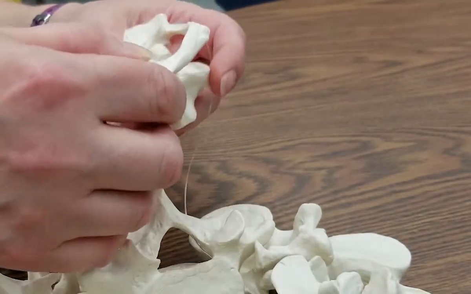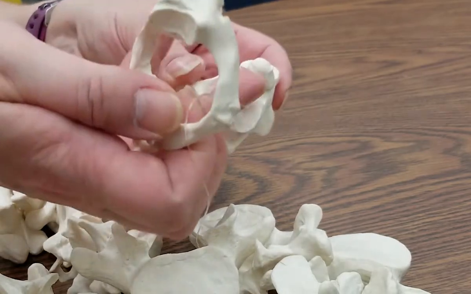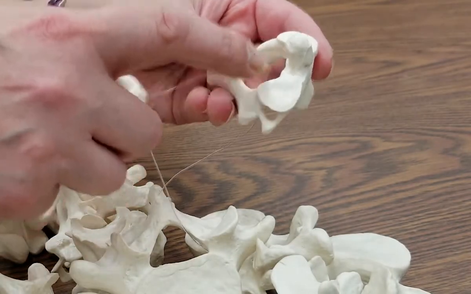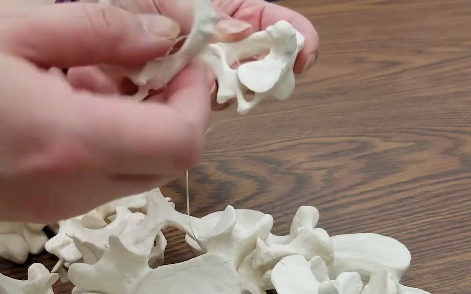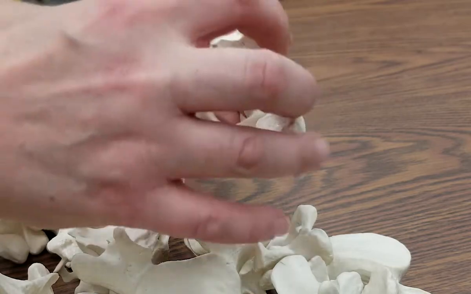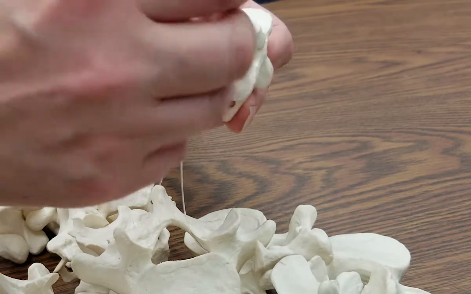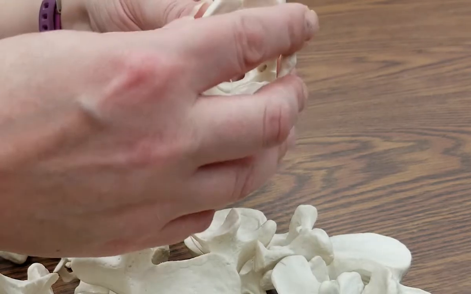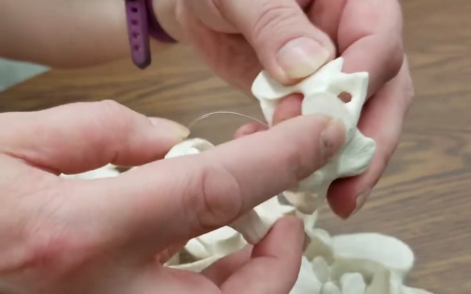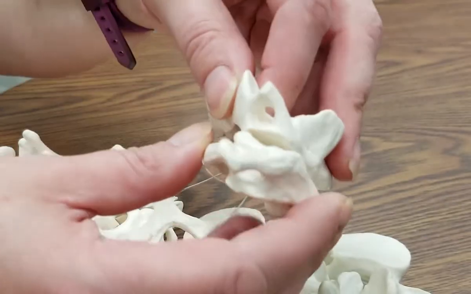Okay, so we have the atlas on top, and it spins on the axis, and the axis is what has the dens, or the odontoid process. And you notice these have little condyles also, because the atlas sits on top of here. Where it sits on top, these smooth little areas are the condyles where the bone is connected.